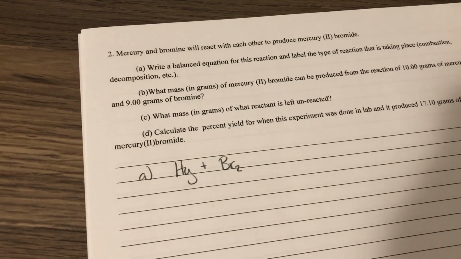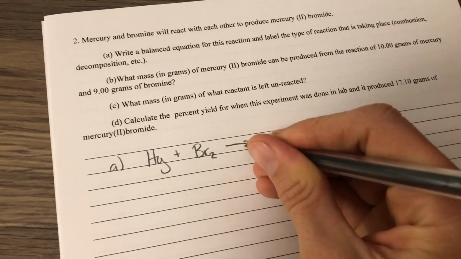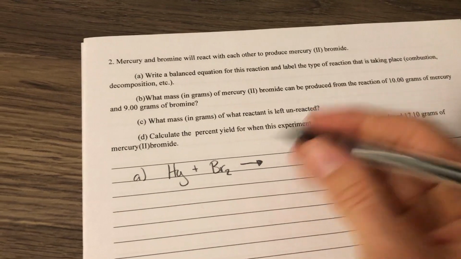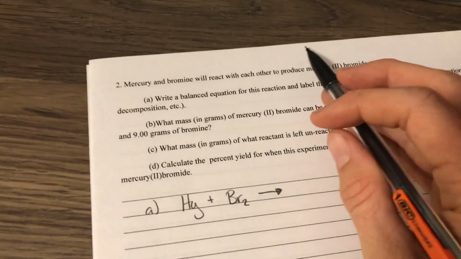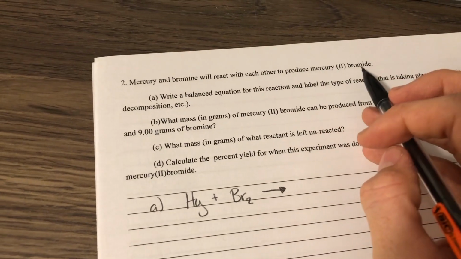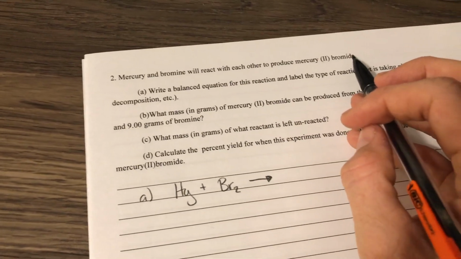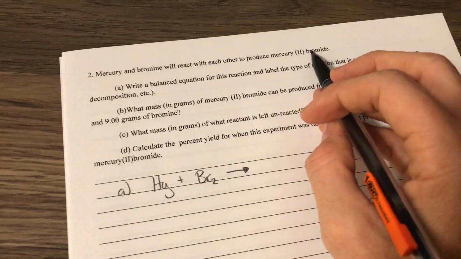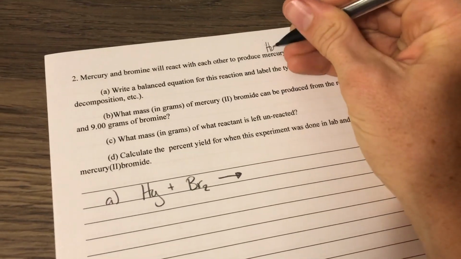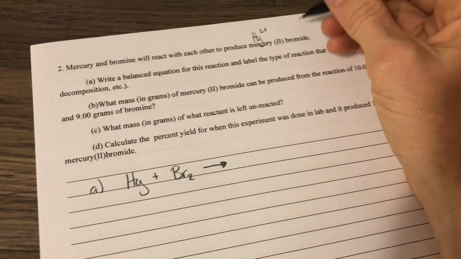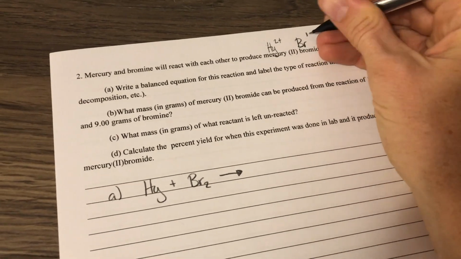Okay, will react with each other to produce, so there's my arrow, mercury bromide. Now, I know this is an ionic compound because it's a metal and a non-metal. And so the thing I have to look at is the balancing of their charges. The Roman numeral is telling me the charge of mercury. So mercury has a +2 charge. Bromine has a -1 charge.